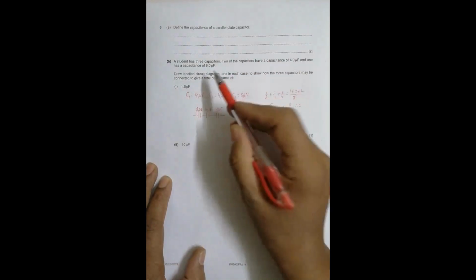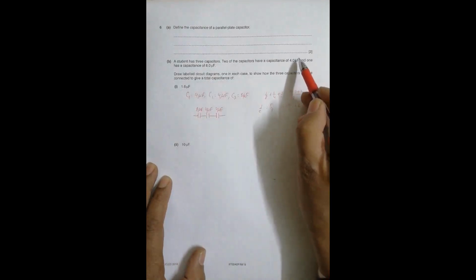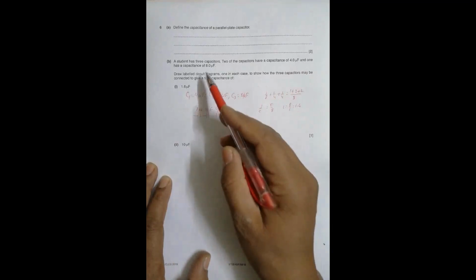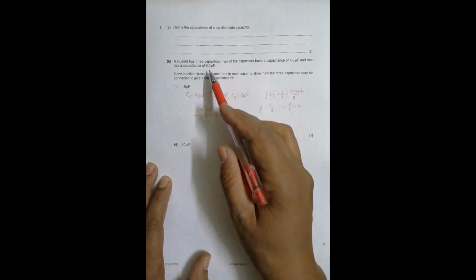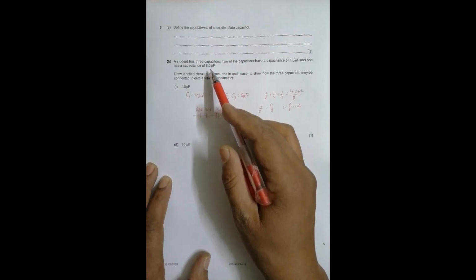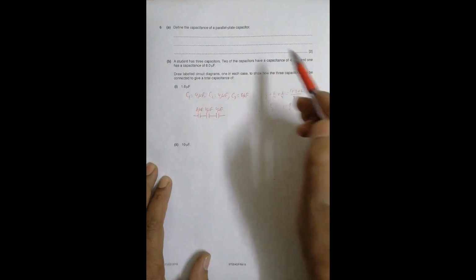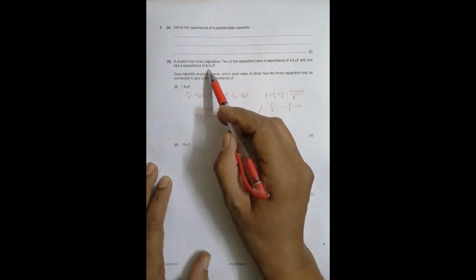Now the next one is 10 microfarad. So 10 is definitely bigger than this as well as this. So that means there should be some sort of parallel arrangement. But if I do 8 plus 4 plus 4, it will be 16. So it must be 8 plus something lesser. So let's do it like this. If I connect 4 and 4 in series, it will be 2. So this 2 added to 8 should occur in parallel. It should be 10. So 4 and 4 should be in series to obtain 2, and that 2 should be connected to this 8 in parallel, which gives us 10.